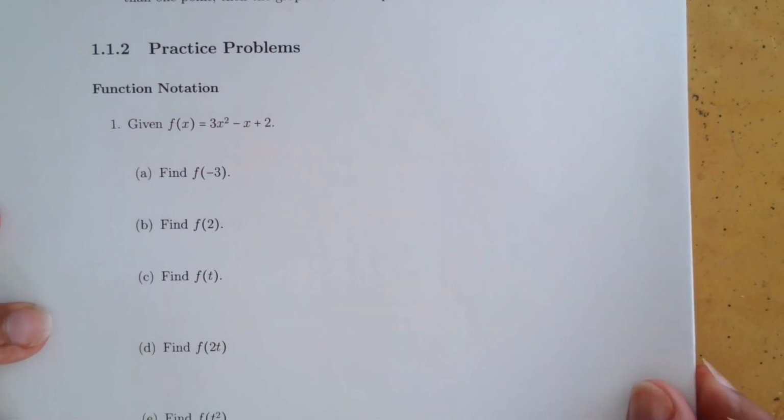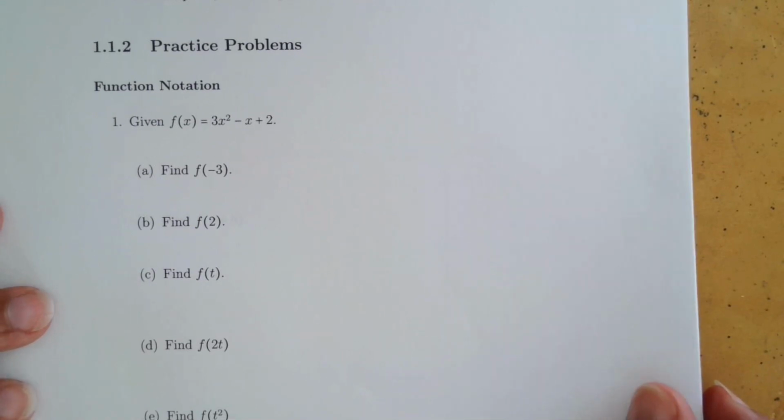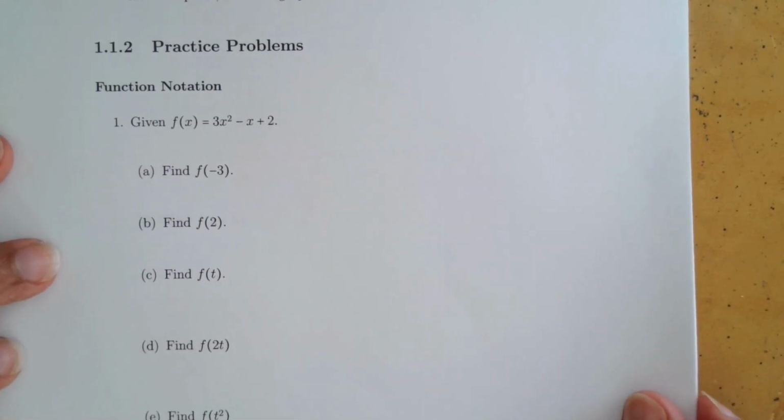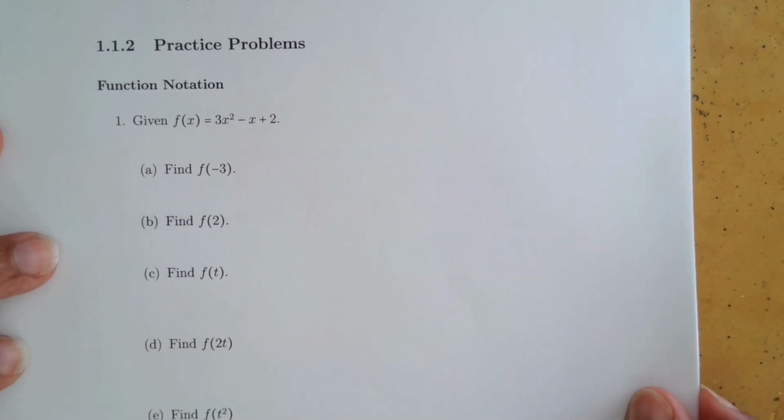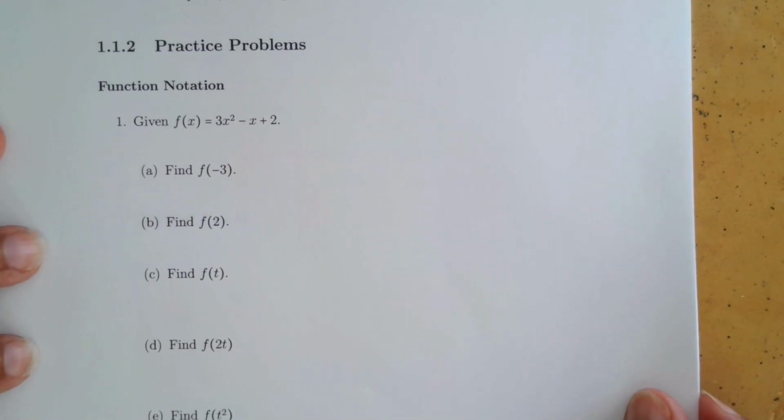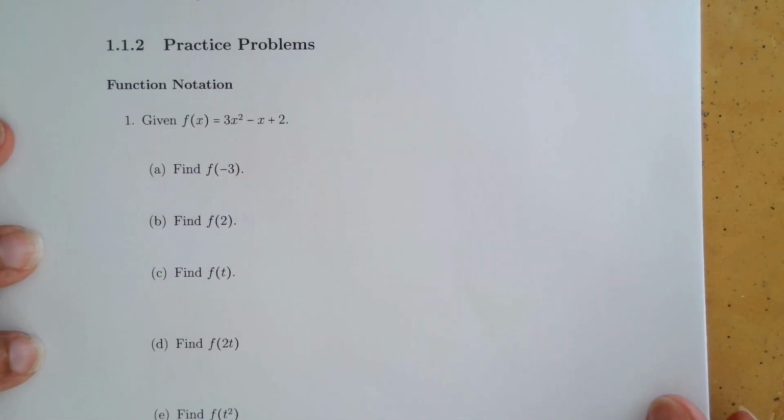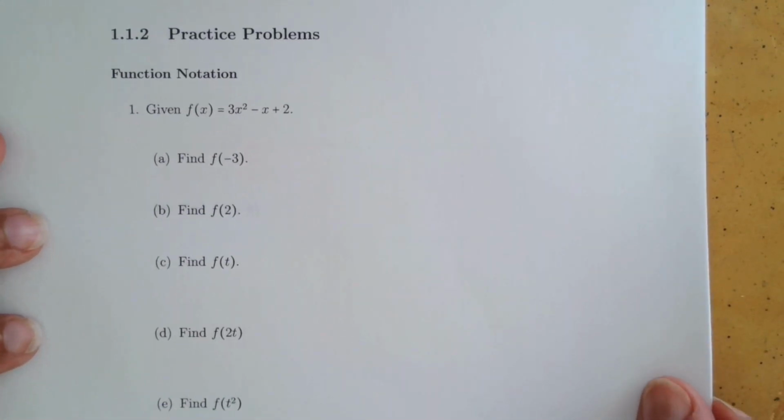So again, these are all reviewing what you should already know, and hopefully once you see it, it'll be good reminders of how to do these things. And if you need any more help, please let me know. Okay? All right, so number 1, function notation.